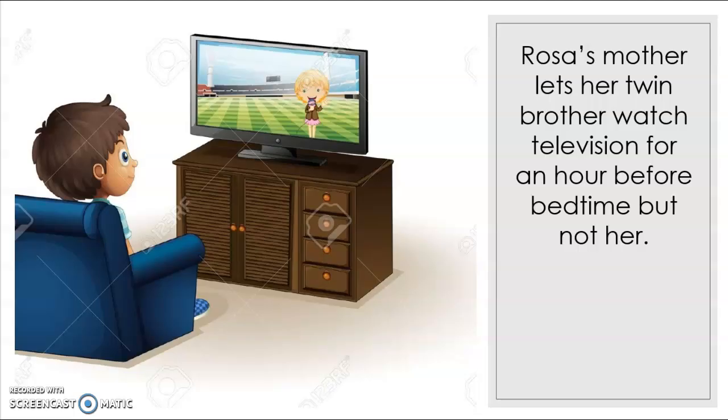Take a look. Rose's mother lets her twin brother watch television for an hour before bedtime, but not her. Is this an example of equitable or inequitable treatment? Right, this is inequitable because the brother gets to watch TV longer than his sister.